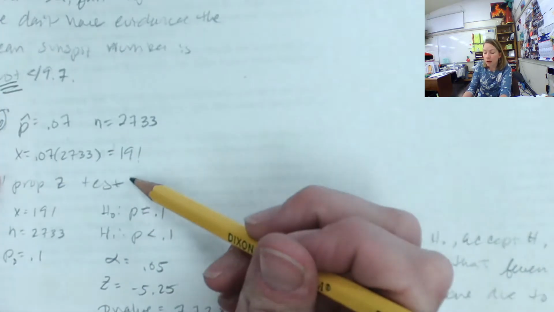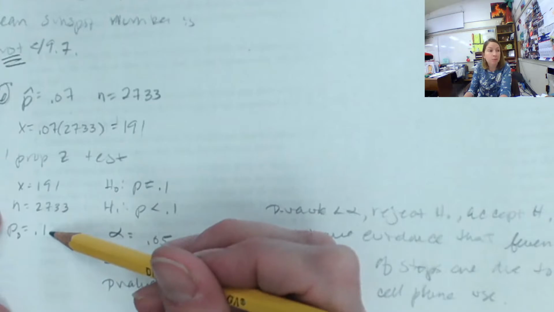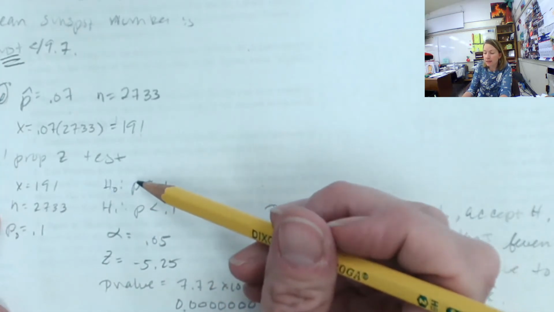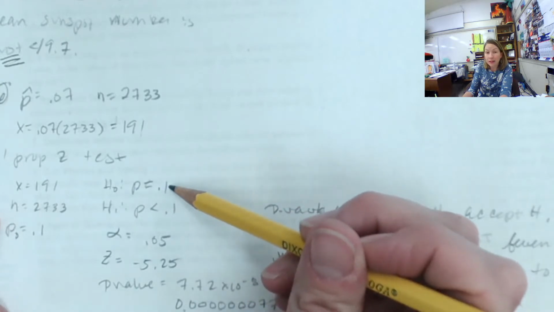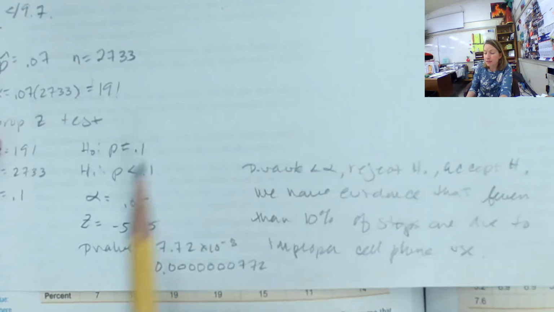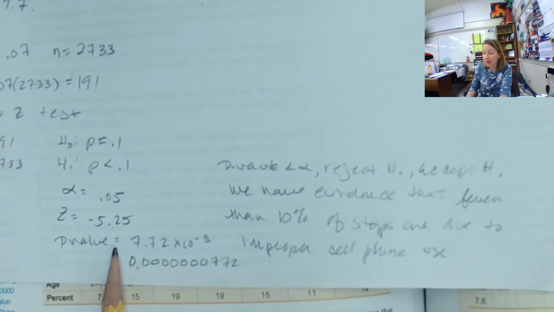So I did a one prop z-test. This is what I entered. My p-naught is going to be 0.1. I'm looking to see, is p equal to 0.1 is my null, and then less than is my alternative. Alpha is 0.05. Z is a negative 5.25.